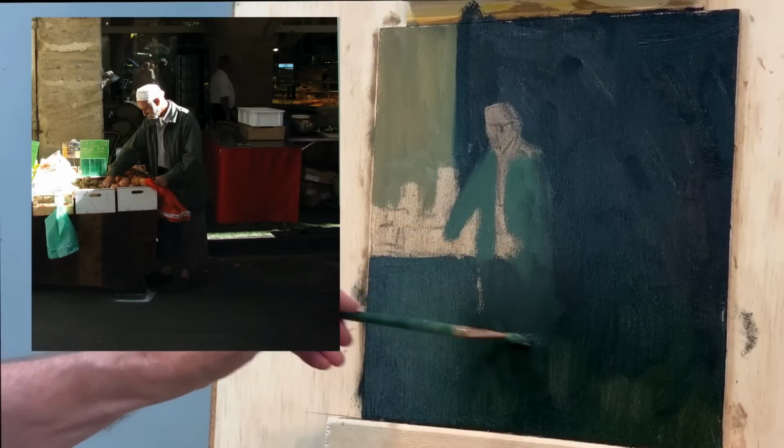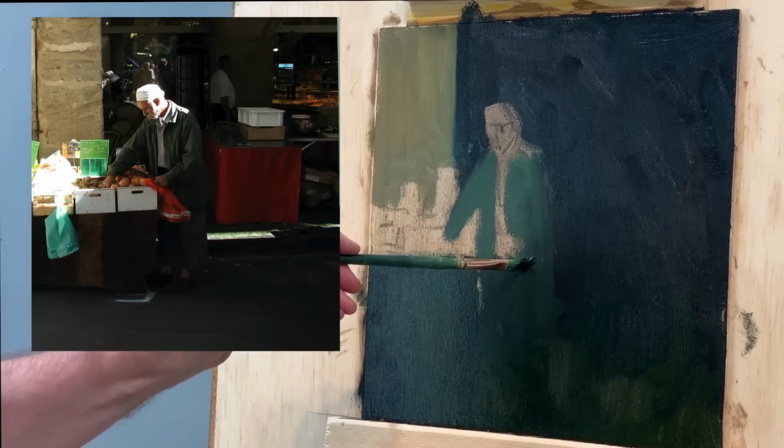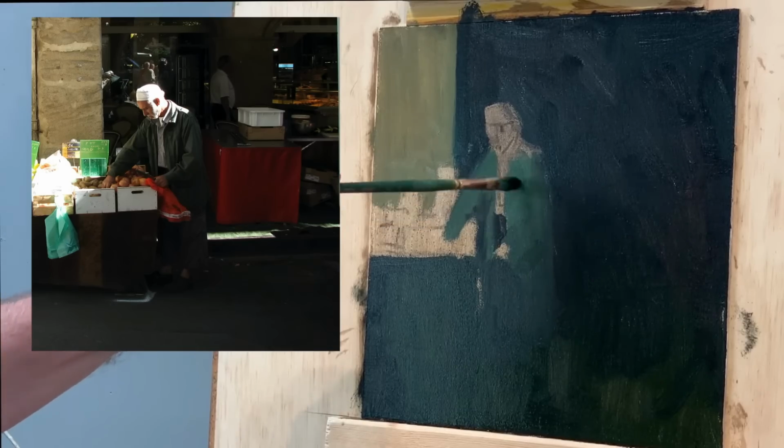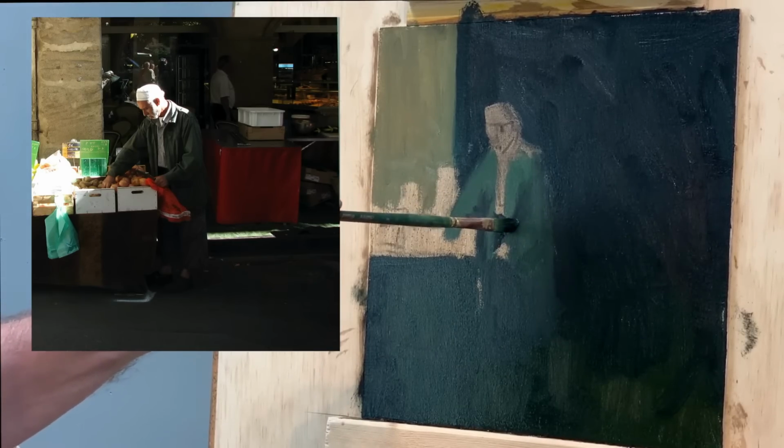But that's the whole thing of pushing and getting rid of those edges so that it releases the attention, and you have your attention really get pulled to the parts where you want the viewer to look.